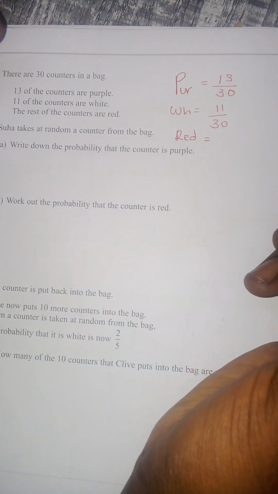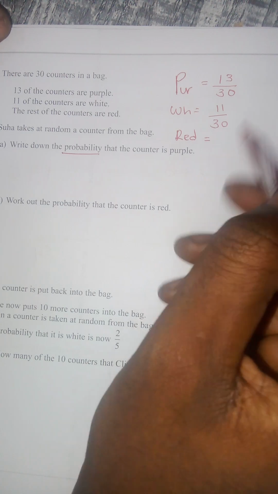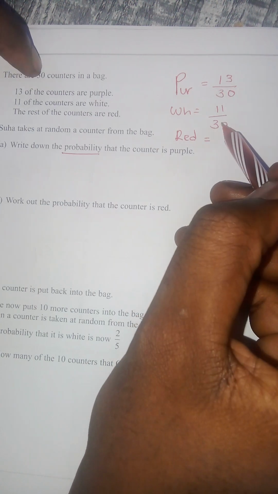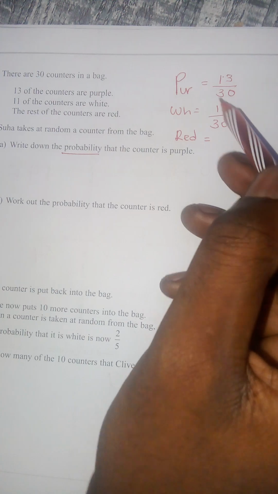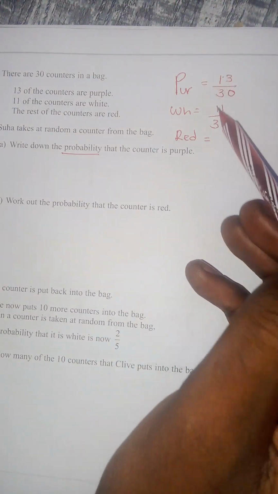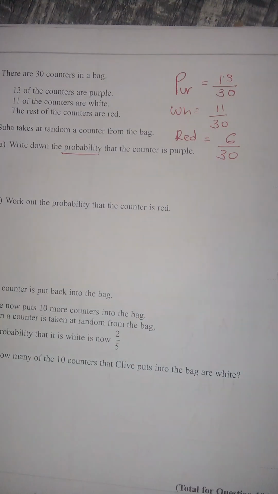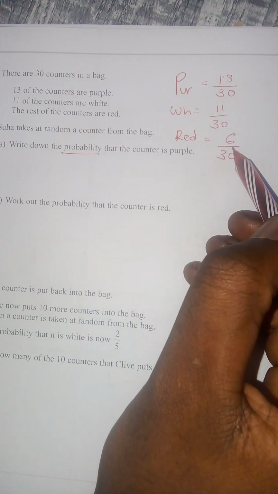Remember, this is probability, that's why I'm putting it in the form of a fraction. You must have a fraction. The 30 comes from the total. If I have 13 and 11, that's a total of 24. So how many are left to make 30? 30 minus 24 gives me 6. Therefore, 6 over 30. Don't simplify anything unless it's in the answer. So the rest that are red are 6.